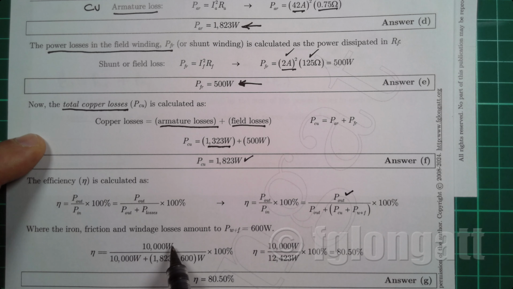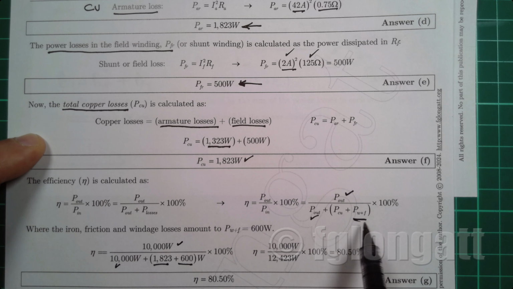Output power, 10,000 watts. And we have here at the denominator the total copper losses, that is 1,823, plus the losses associated with the iron, the friction and the windage, and that is data coming from the statement, 600. So from there we obtain a total here that is 2,423.